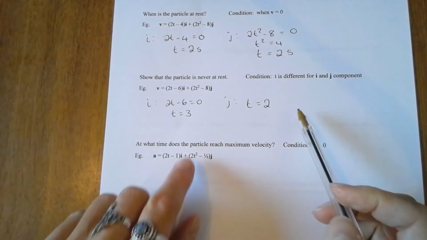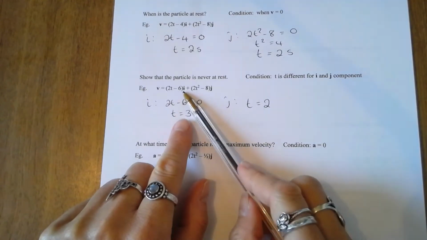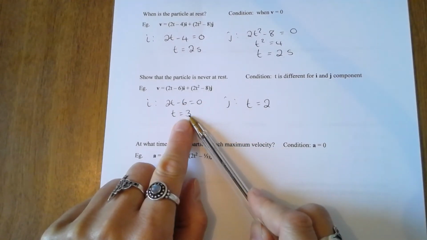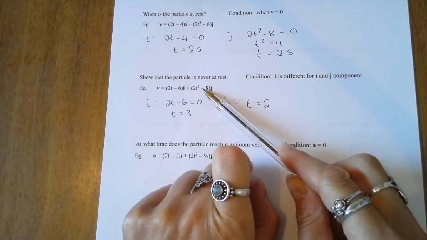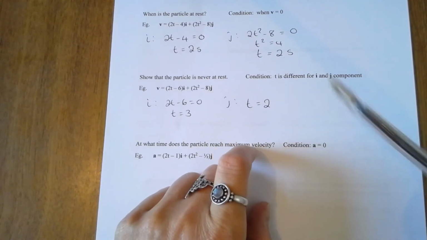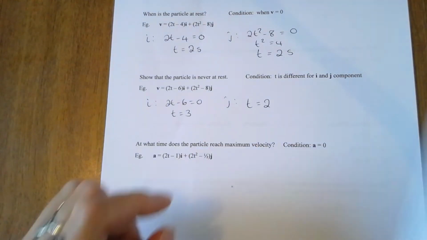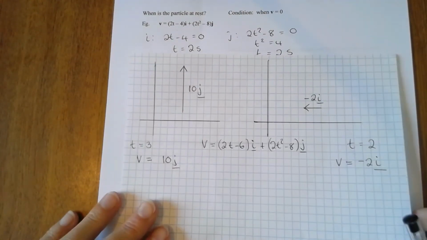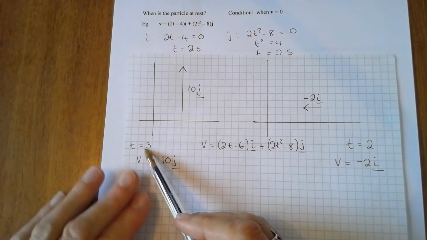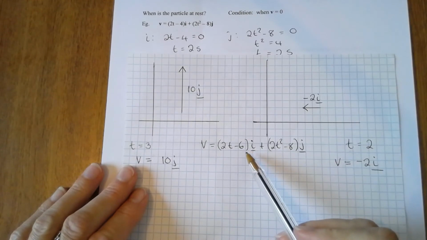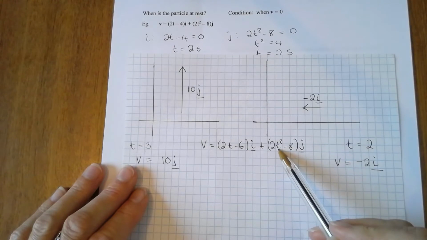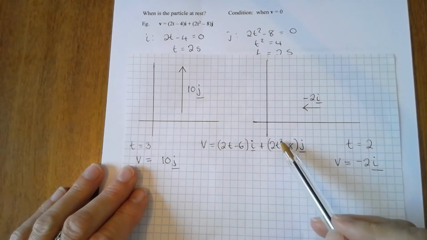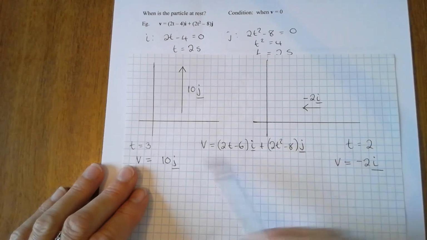So it means that the velocity in the i direction is 0 at time equals 3 seconds, and the velocity in the j direction is 0 at time equals 2 seconds. So what actually happens is that you look at this, at t equals 3, velocity in the i direction is 0, but if we substitute that into the j direction, we get 2 times 3 squared, which is 18, minus 8, which is 10.